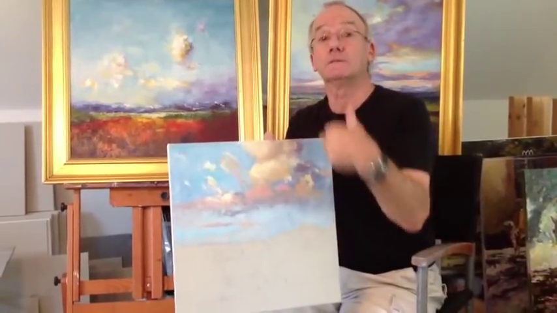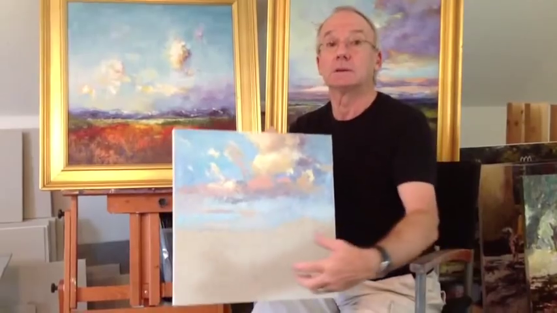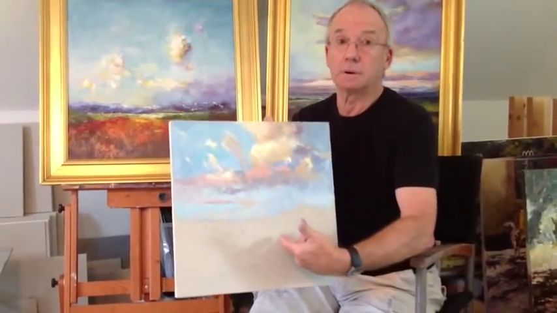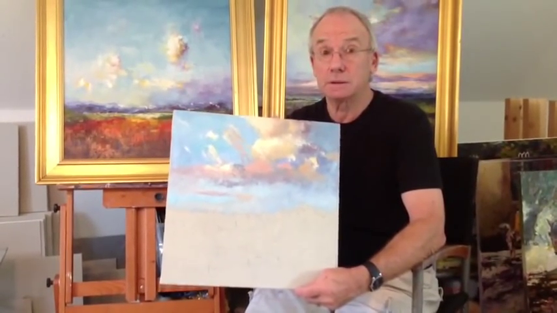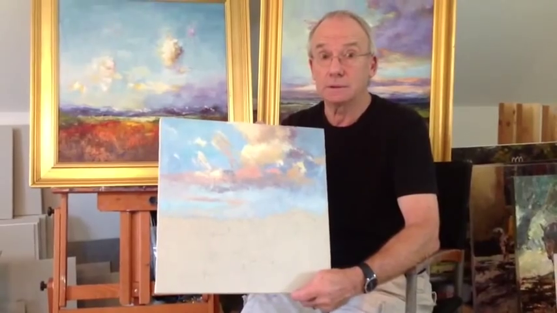But I felt it is necessary to understand how to create a basic sky, and also a basic cloud, and from that you can develop into something like this, and then you can put a landscape of any description you want underneath it. So it's a lot of fun, it really is, especially the clouds and the skies.